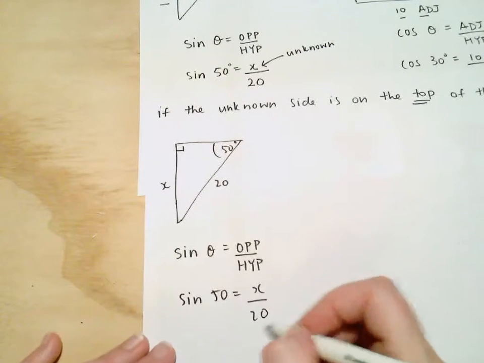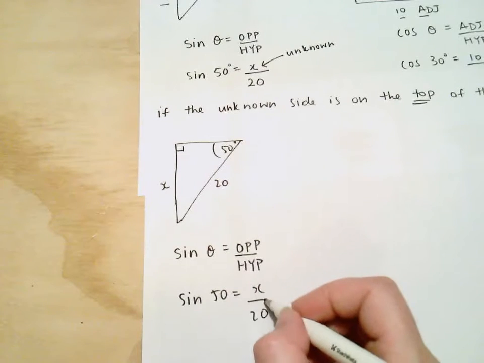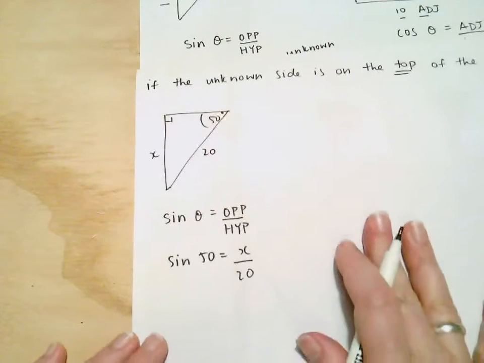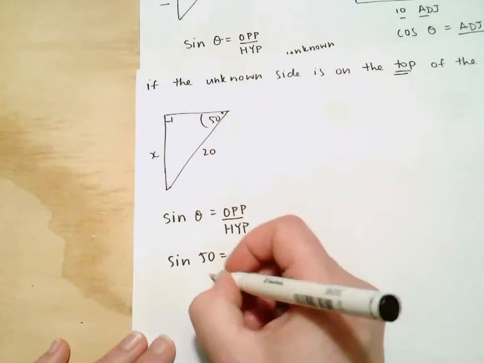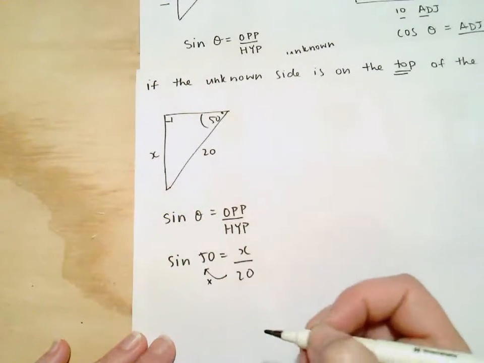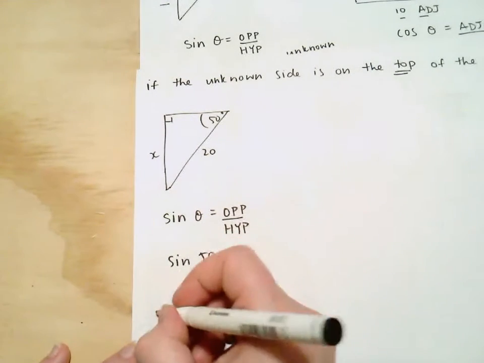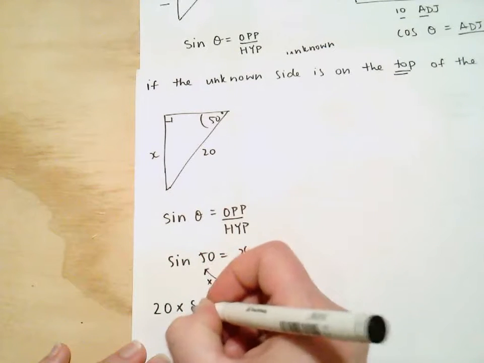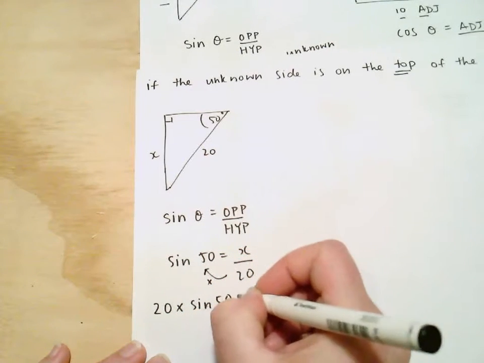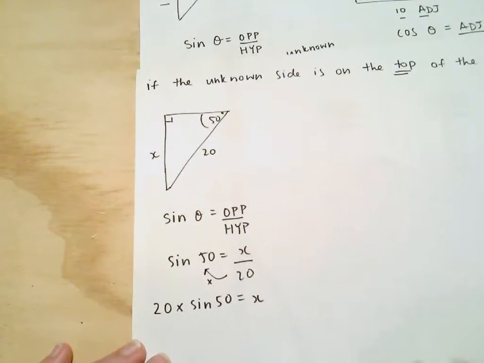Now I need to get rid of divided by 20 to leave the x on its own. So I use the inverse of dividing by 20, which is of course to multiply by 20. So in this case I'm going to bring my 20 up and end up with 20 times sine 50, and that'll leave the x on its own.